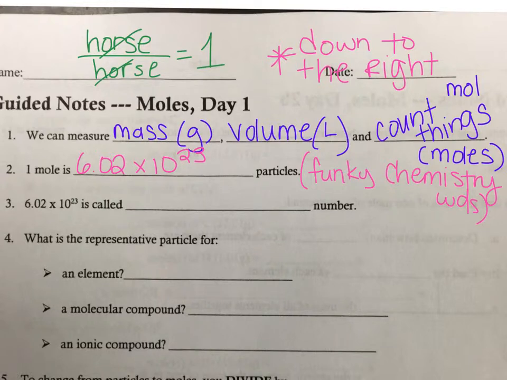I've already told you like three times this is Avogadro's number. Please write it the correct way on your notes, but if you would like to remember it as avocado, that's up to you. On that poster back there, you can see somebody remembered it that way, avocados. So this is Avogadro's number, and like I said, you're going to be using this whenever you see a funky chemistry word.